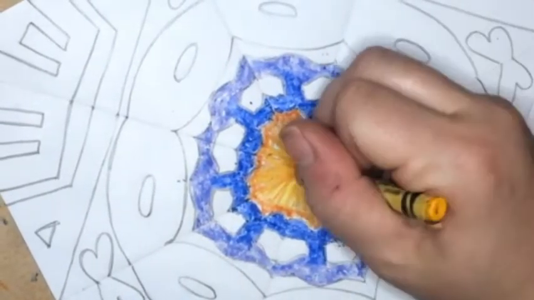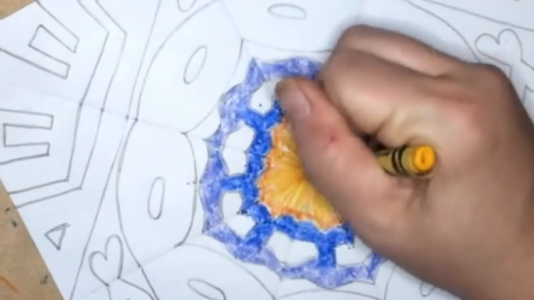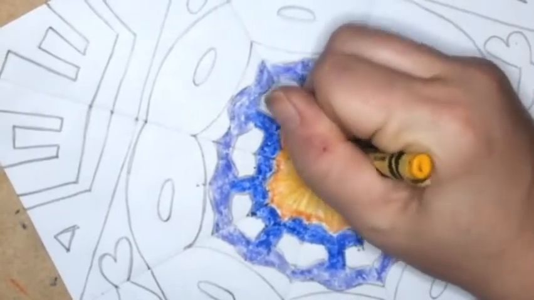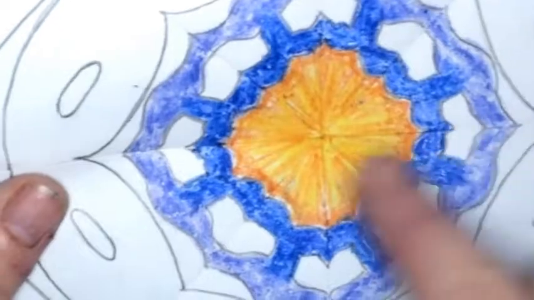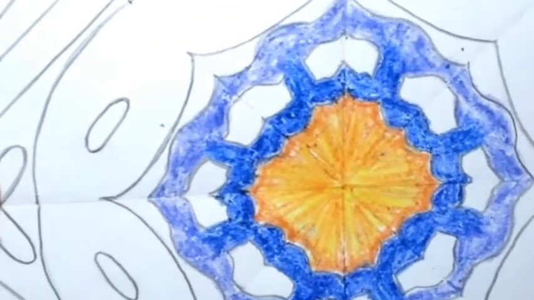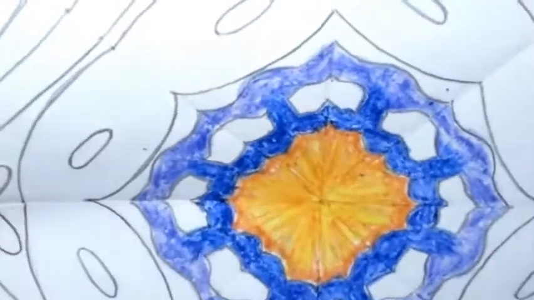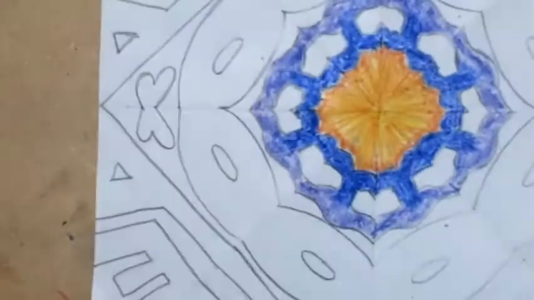And I'm going to come back over with my yellow and just see what happens. So you can kind of see I was able to get that texture of leaving those lines to where you could kind of see them coming together, but they're still independent of each other.